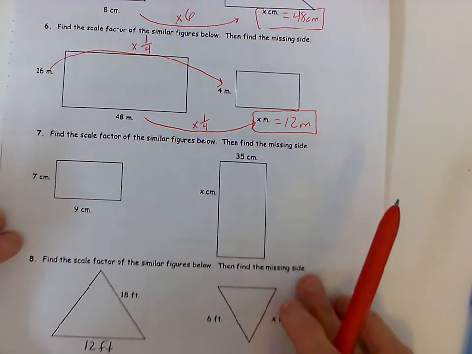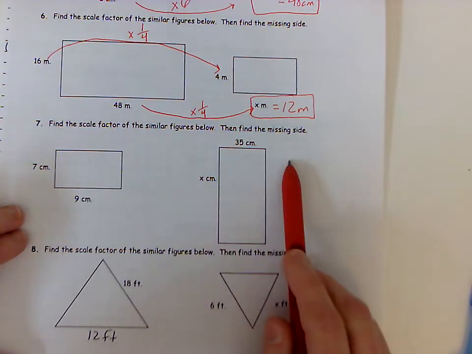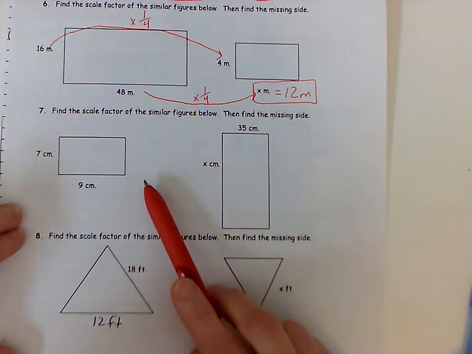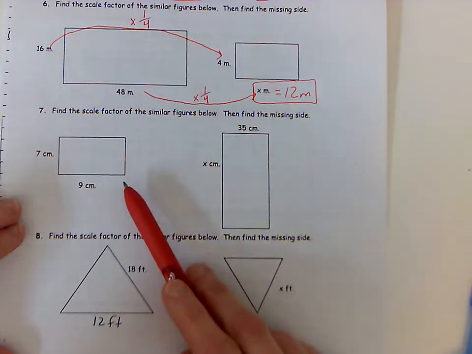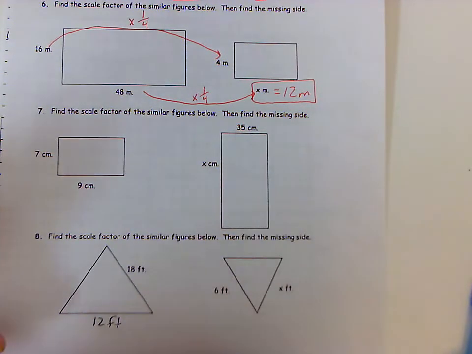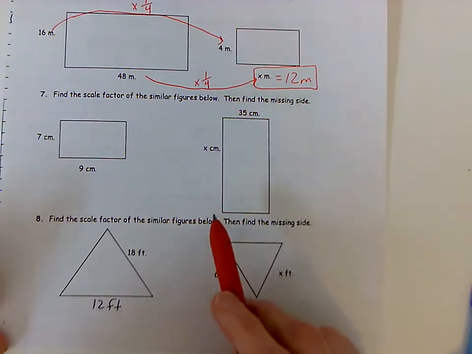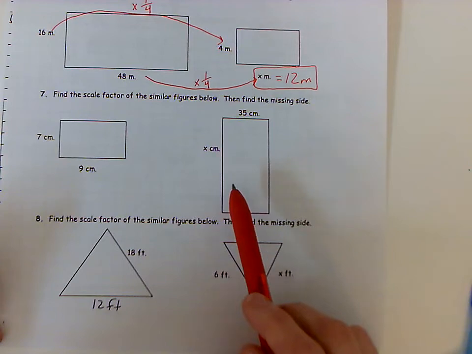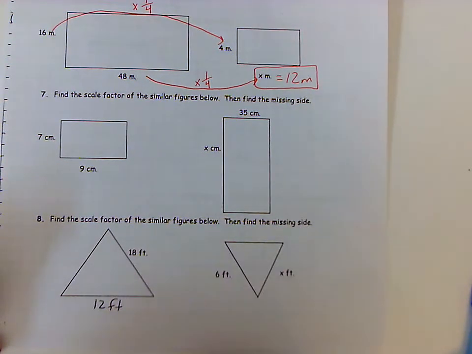Okay, let's look at number 7. So find the scale factor again of the similar figures below, then find the missing side. Now, I want you to take note of what's going on here in number 7. Something should seem maybe off to you a little bit when you look at that. And so maybe take 30 seconds, look at it, think about it, talk to your seat partner, pod. What do you think I should do so I can find that missing side? Do you notice anything?